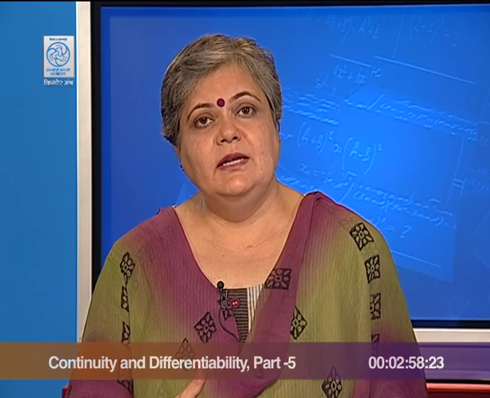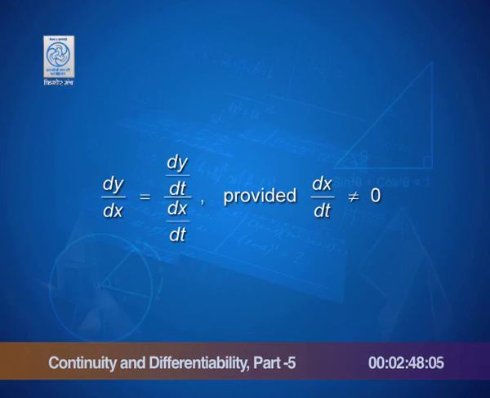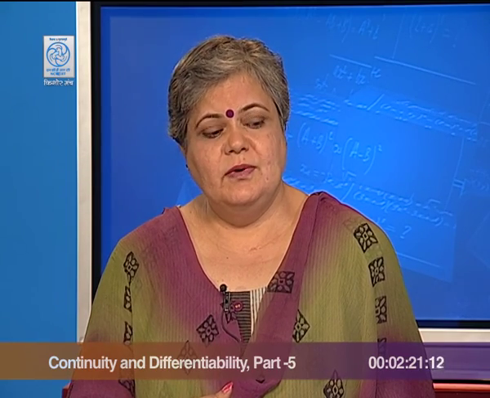We are interested in finding the derivative of y with respect to x, where both x and y are functions of a certain parameter, say t. Then in that case, dy by dx is nothing but dy by dt divided by the derivative of x with respect to t. So, as t changes, we find the instantaneous rate of change of y and divide by the instantaneous rate of change of x, provided the denominator is not 0. And we are then fine to find the derivatives of functions which are in the parametric form.